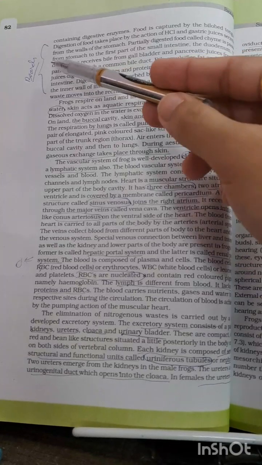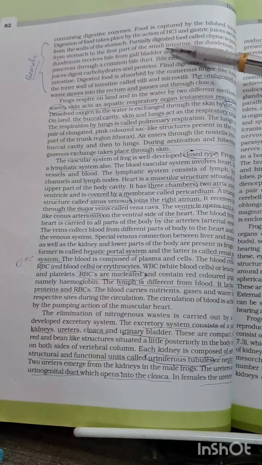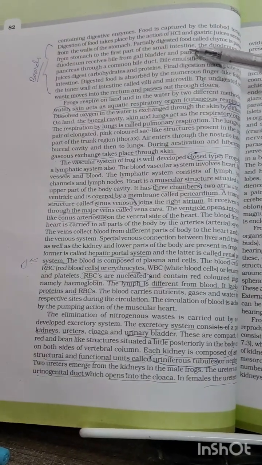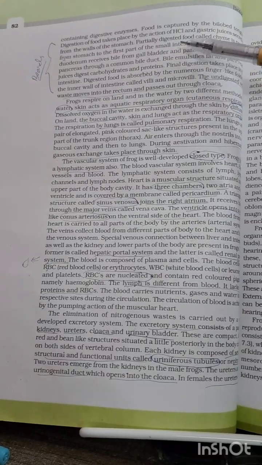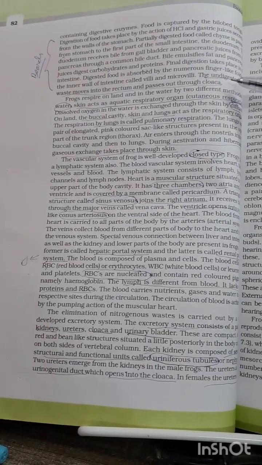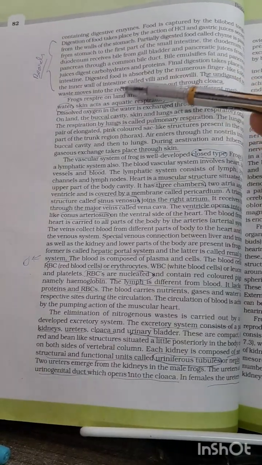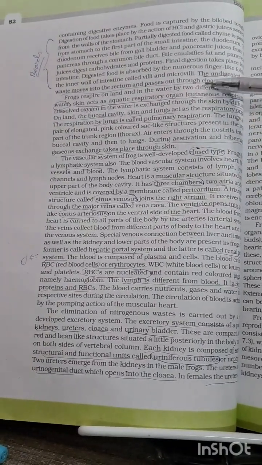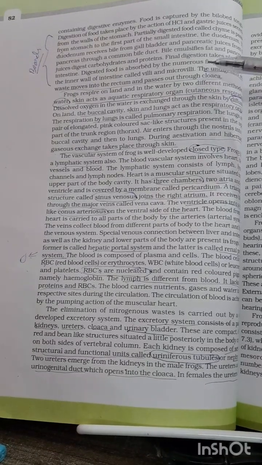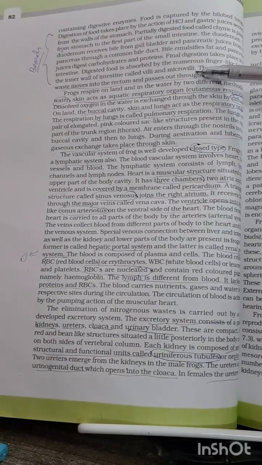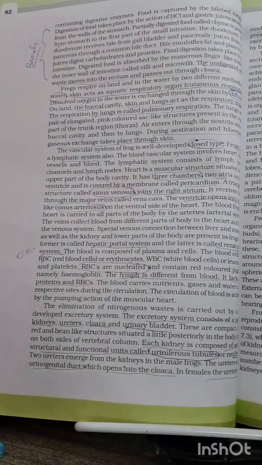Now, for board examination, this paragraph is very important, and they might ask you MCQs about it, but not very prominent MCQs are there. But one question they might ask you is that the undigested solid waste moves into the rectum and passes out through the cloaca. So they might ask you through which structure the undigested waste moves out, and finally by the cloaca, you have to remember.